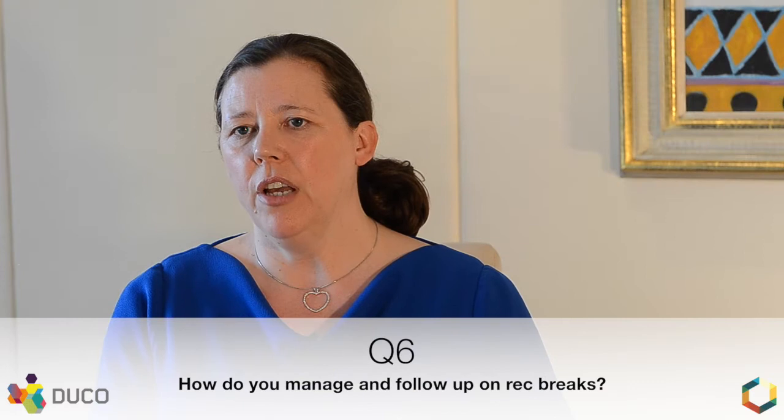DUCO has a workflow capability, and also there's a dashboard. So it's really easy for me or my managers to see that A, the rec's being performed, B, you can track the workflow, make sure that somebody actioned the reconciliation, and see that the day's business is complete. So DUCO gives me that transparency, and that's what we don't get from someone doing a spreadsheet and ticking a checklist.